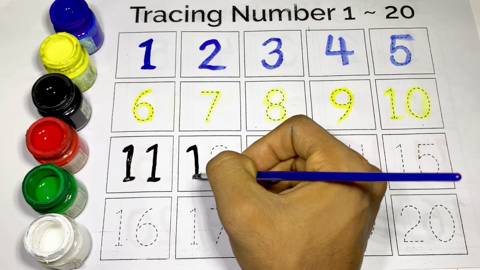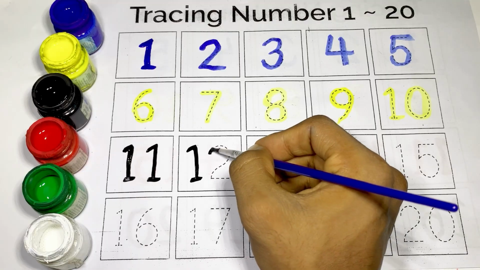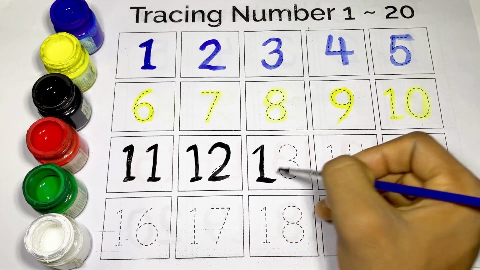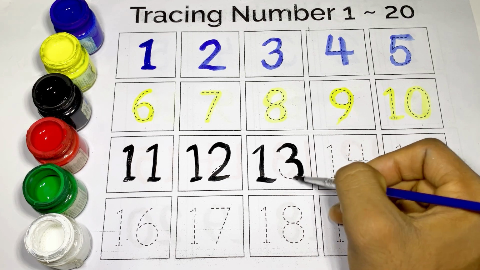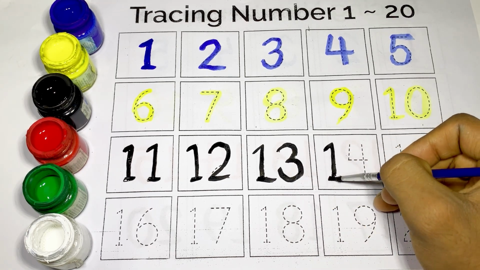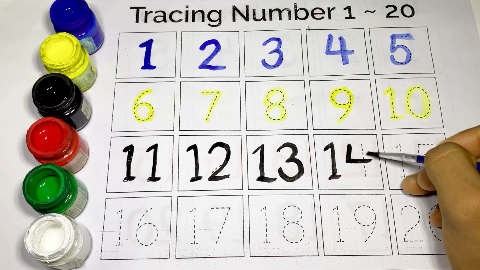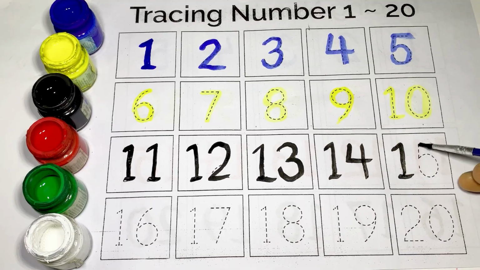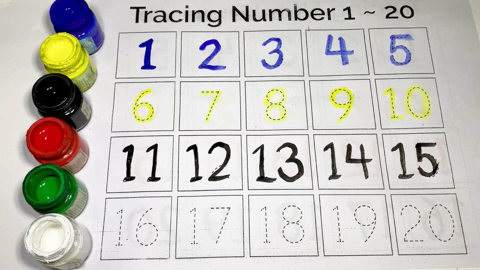12. The numbers of 12. 13. The numbers of 13. 14. The numbers of 14. 15. The numbers of 15. Kids, now 16. The numbers of 16, and use red color.